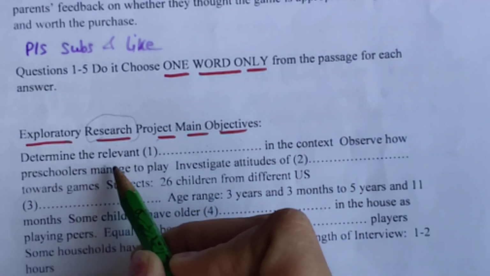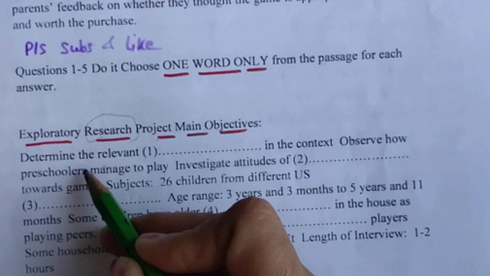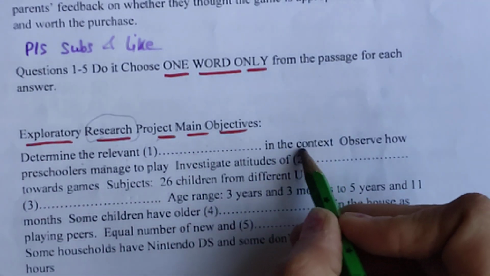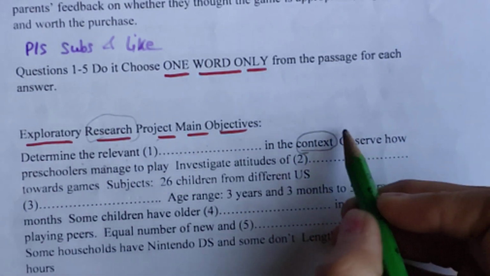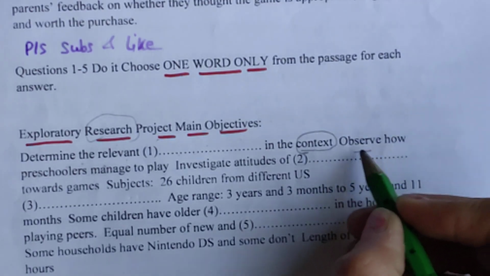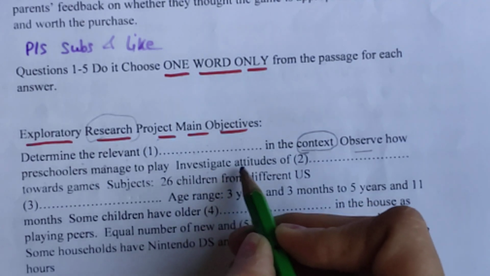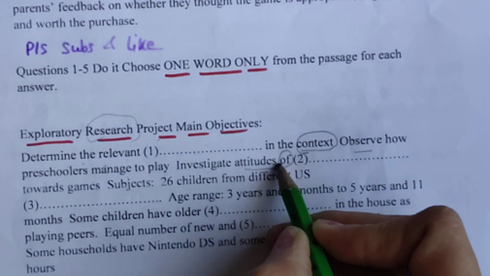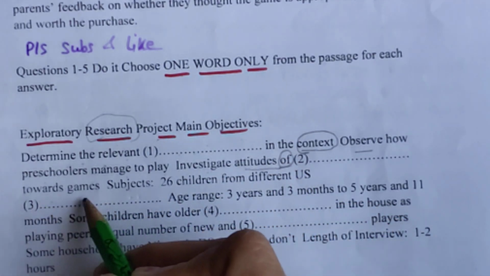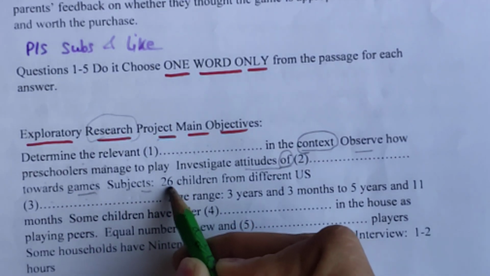Determine the relevant dash in the context. So this is my keyword to find the location. Observe how preschoolers manage to play, investigate attitudes of, okay, of is also there, towards games, subjects 26 children.